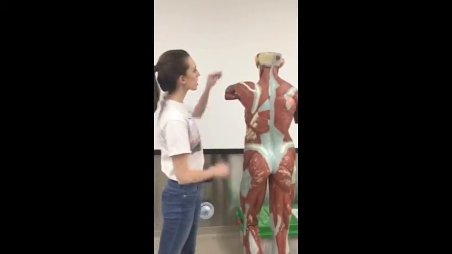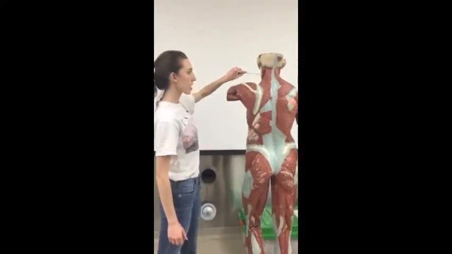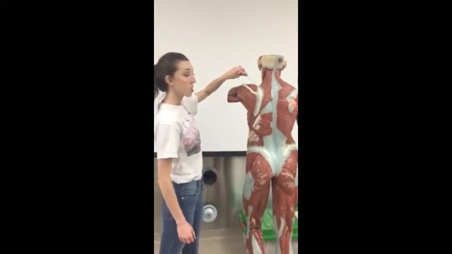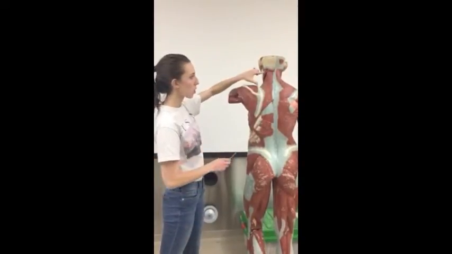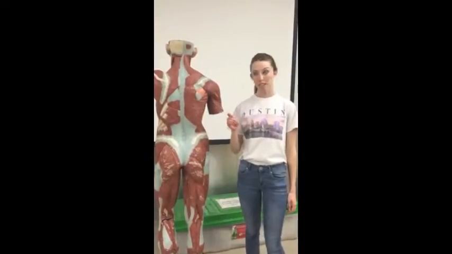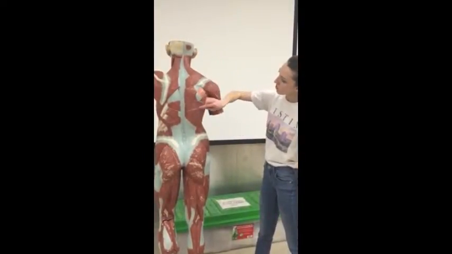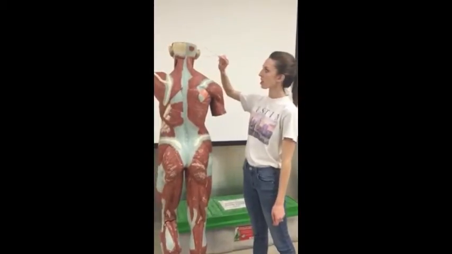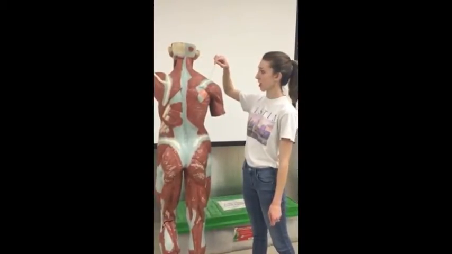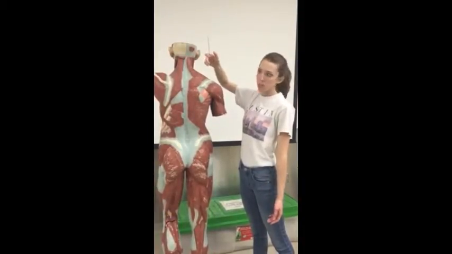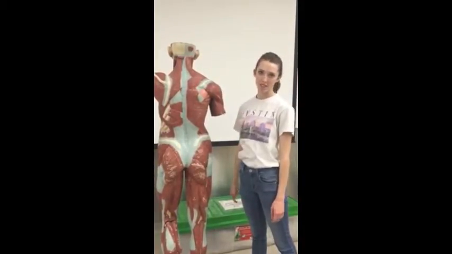First, levator scapulae. Levator scapulae goes from the cervical spine down to the scapula. So when this muscle contracts, it will pull the scapula up into elevation. Second, trapezius. The superior fibers of trapezius attach the skull to the scapula. So when this area contracts, again, it will pull the scapula into elevation.